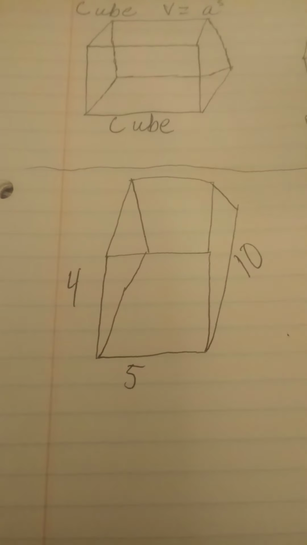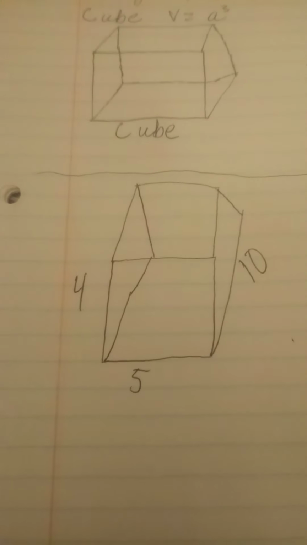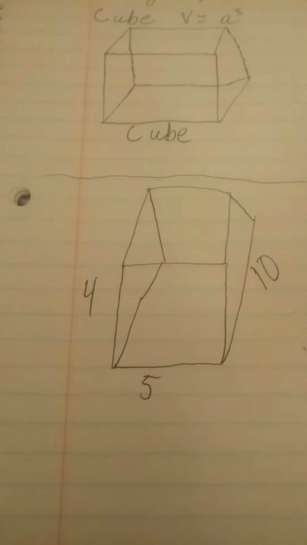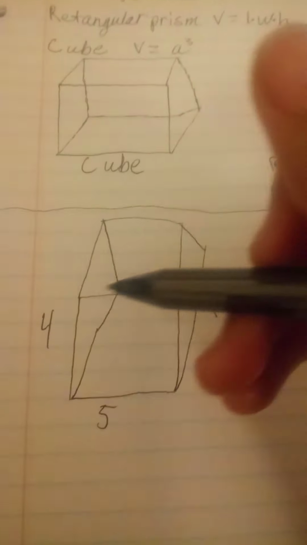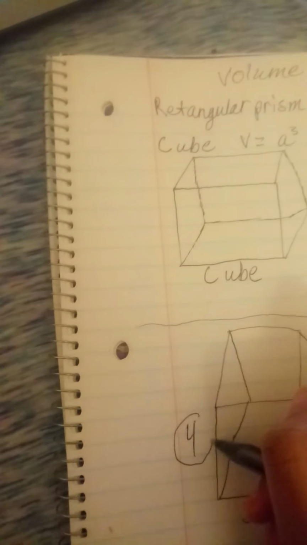First, we need to figure out what is the length, what is the height, and what is the width. This 4 right here is the height.